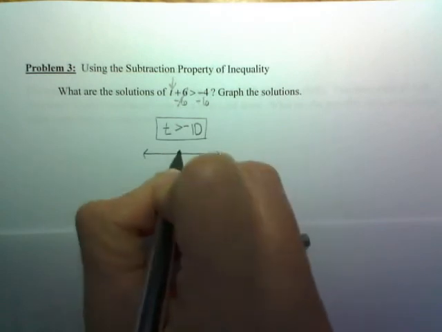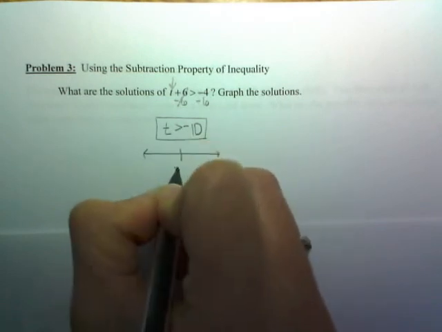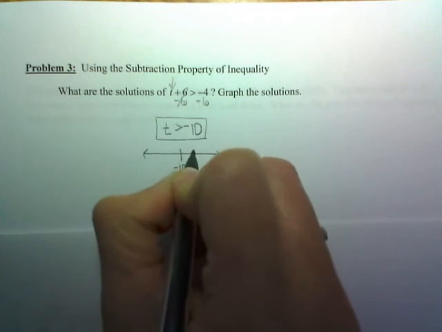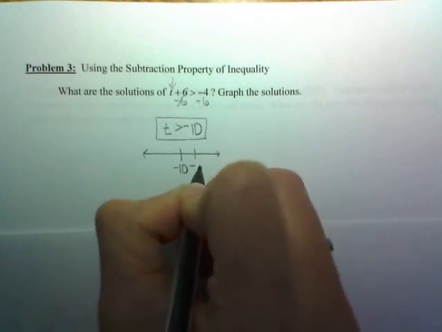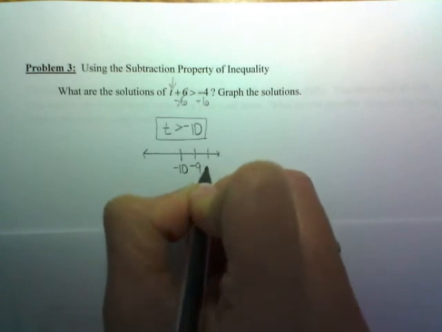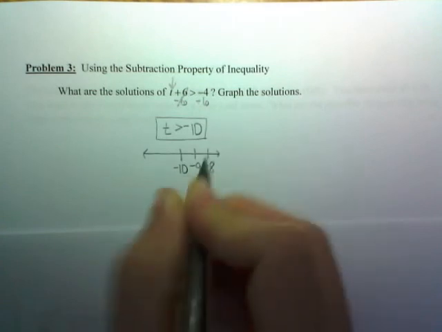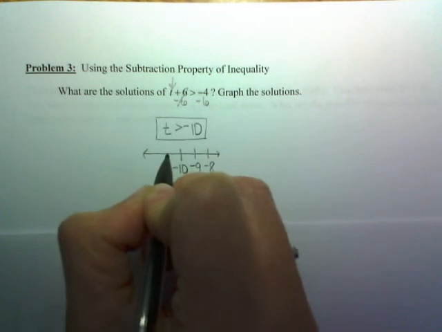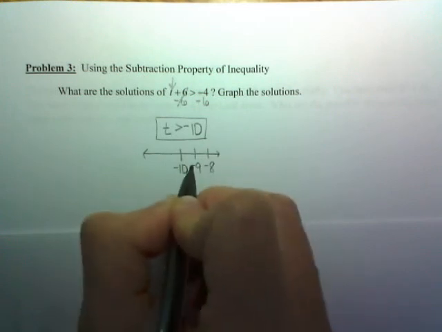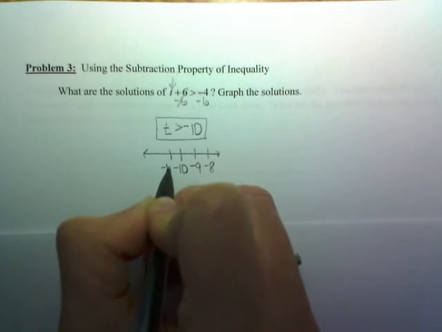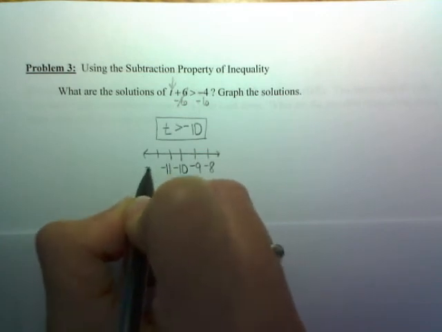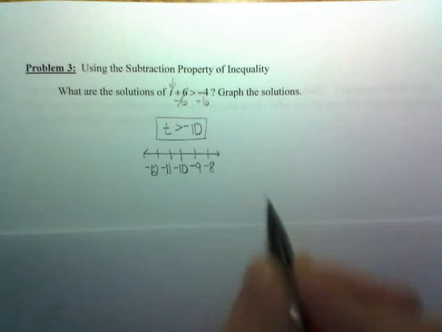So set up my graph. My starting point is -10. Now be very careful setting up your number line. Larger than -10 is -9, -8, and smaller than -10 is -11, -12, and so forth.